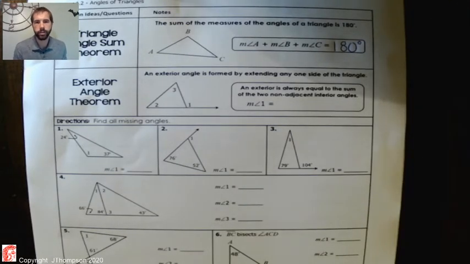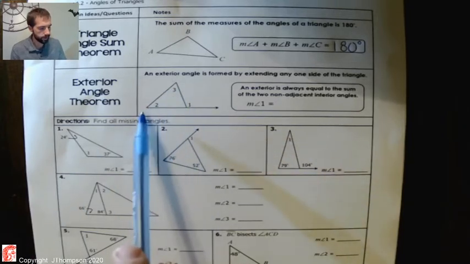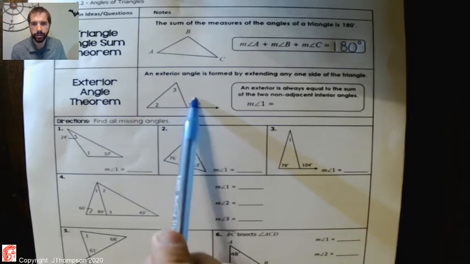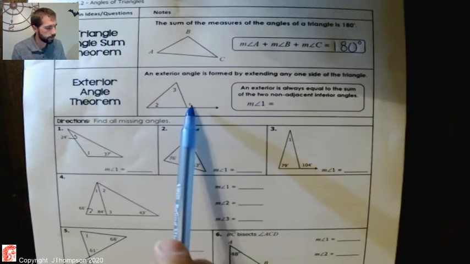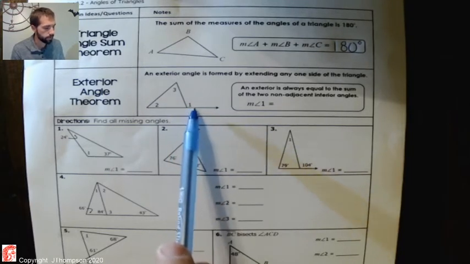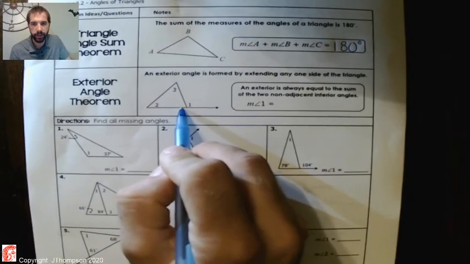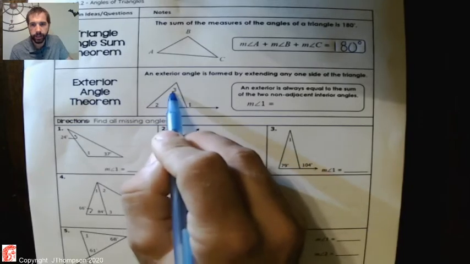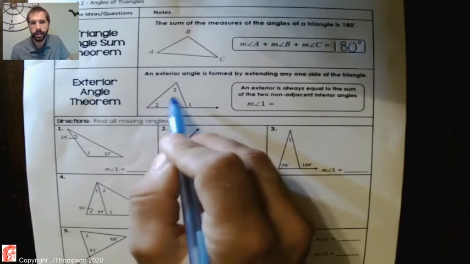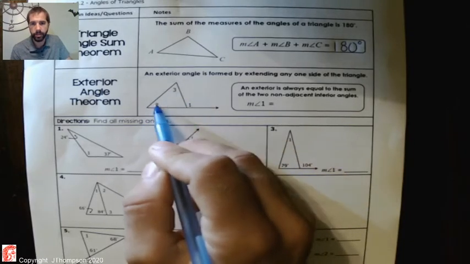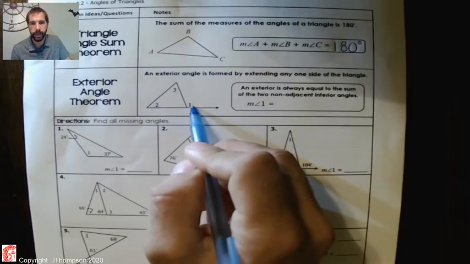An exterior angle is formed by extending any one of the sides of the triangle. So if we look at the triangle in this picture, we extended one side and that created an angle on the outside of the triangle, and this is considered an exterior angle. So an exterior angle is always equal to the sum of the two non-adjacent interior angles, meaning like this is the adjacent angle, this is next to the exterior angle, these are the two non-adjacent angles. So if we were to add those two angles together, it's equal to that exterior angle.